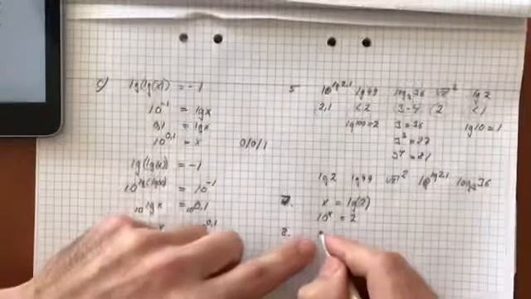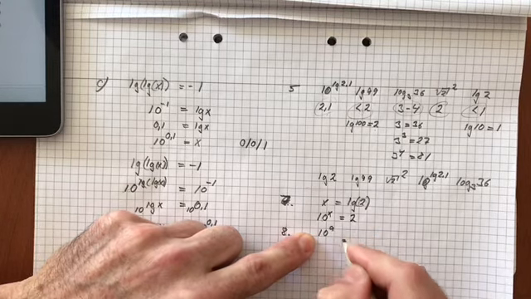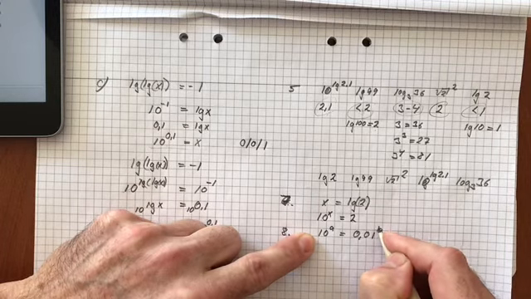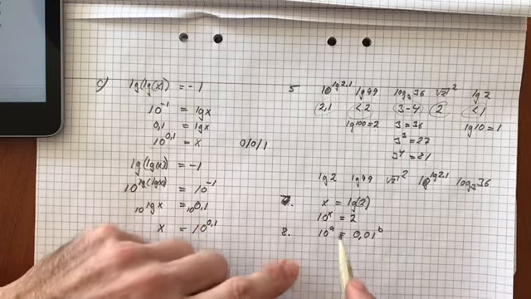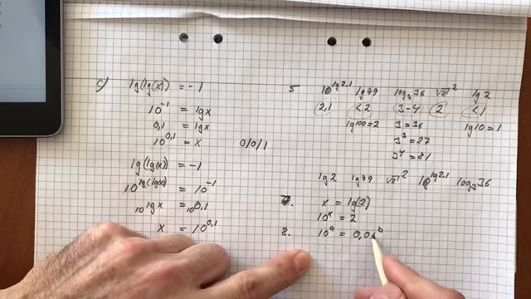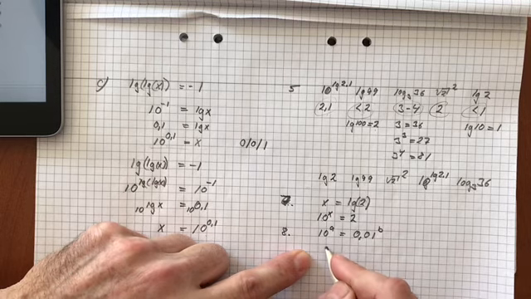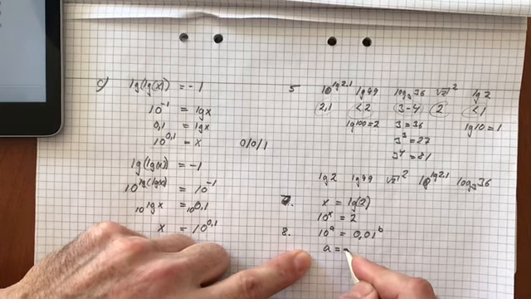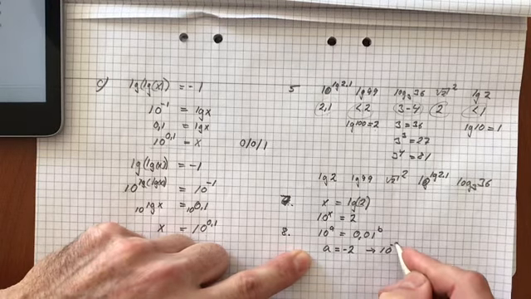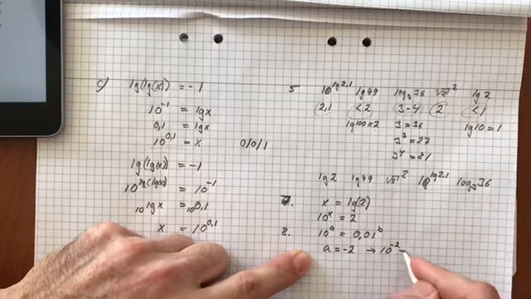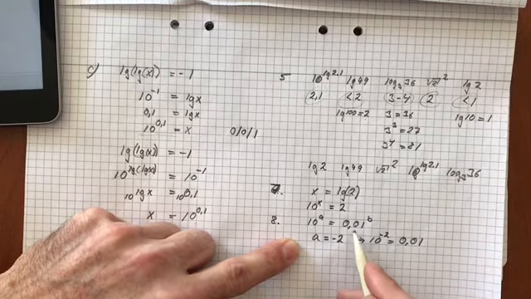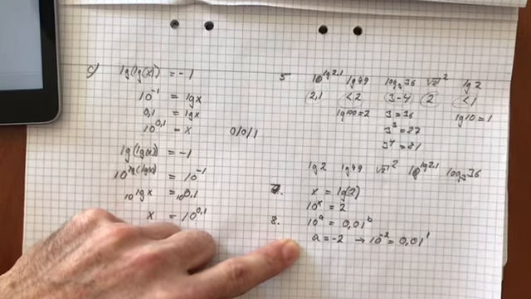So I start by writing this down. 10 to the power of A is supposed to be 0.01 to the power of B. Well, I can start by testing. I see it's 0.01, so I know that if A is equal to -2, then I have 10 to the power of -2, and that is 0.01, which is true for B if B is equal to 1.